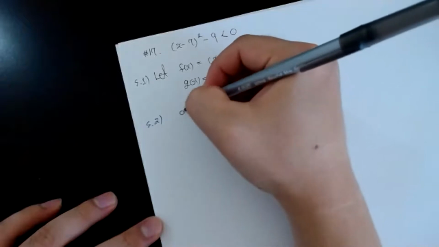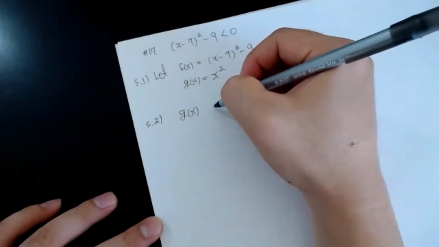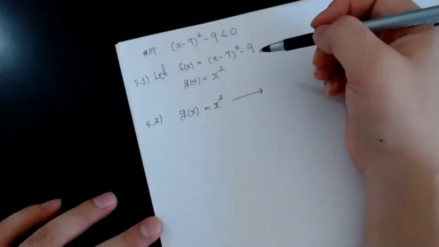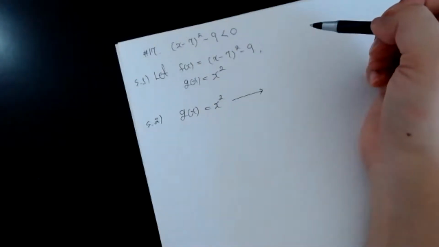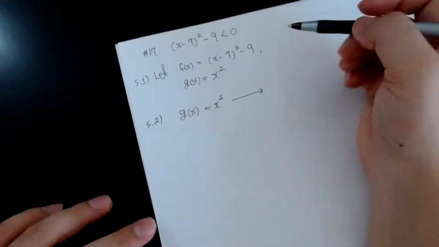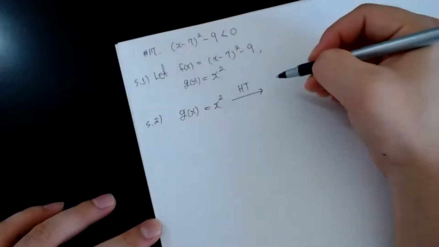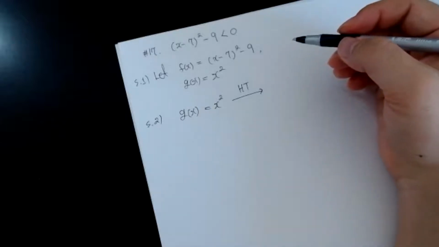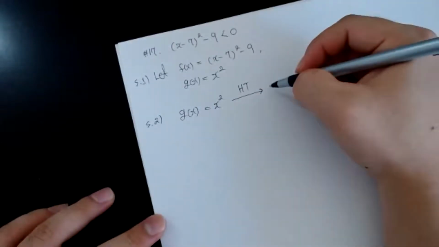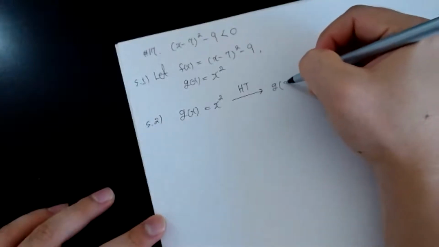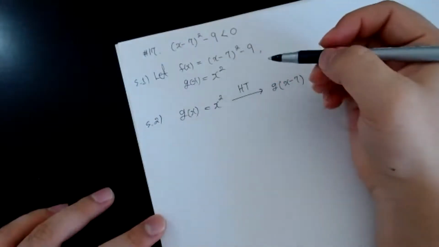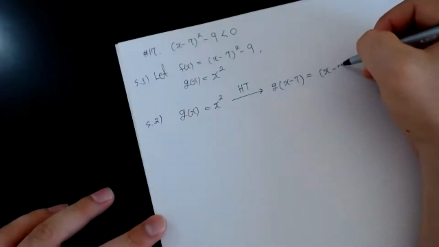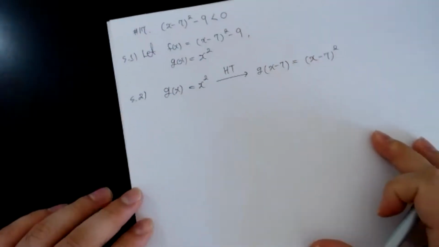Starting from g of x equals x^2, we can get (x - 7)^2 using a horizontal translation, shifting the graph of g of x to the right 7 units. So now we get g of x minus 7, which is equal to (x - 7)^2.